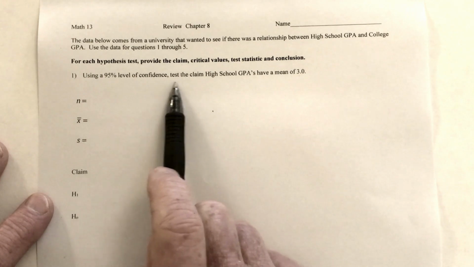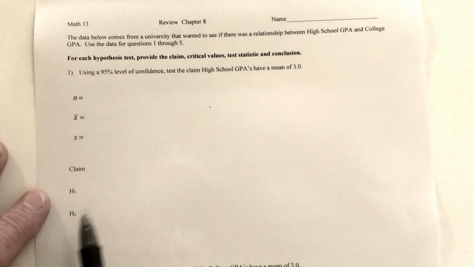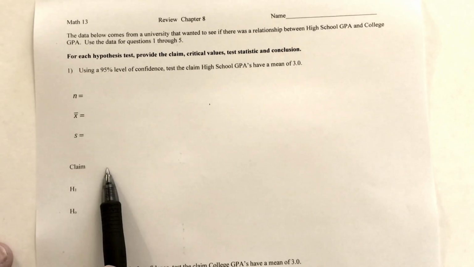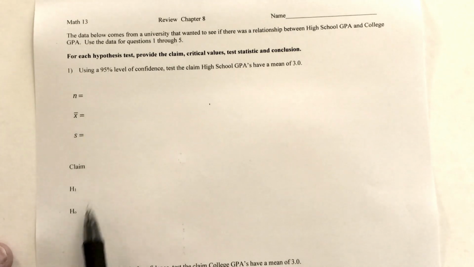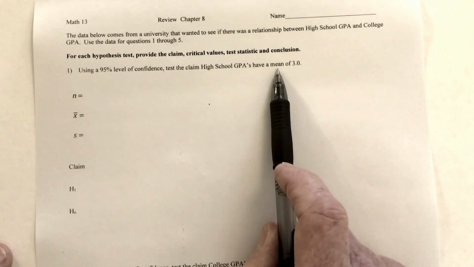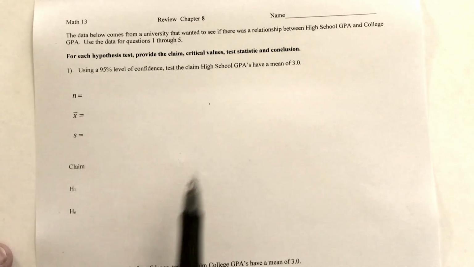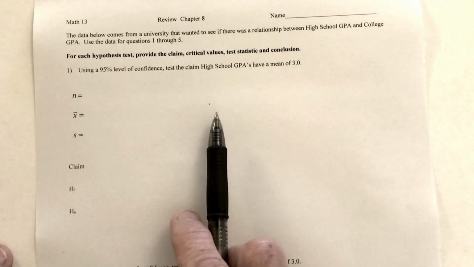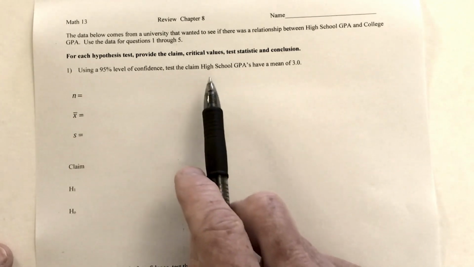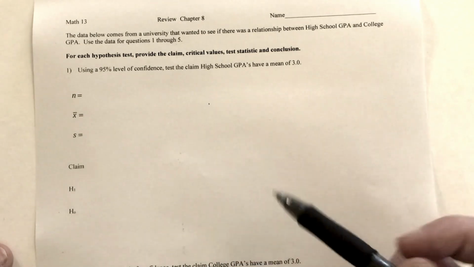So this one is test the claim that the high school GPAs have a mean of 3.0. So that means right here would be the claim that the mean equals 3.0, and then fill in the H1 and H sub O. And if you're not sure about hypothesis testing, right below where I put the link to this video, there's a link for hypothesis testing about the mean, and then also testing claims about the proportion, which is the second page of this review. So mostly on this one, I'm going to be talking about the data and just sketching the outline of hypothesis testing. You could use those other two videos for details about the hypothesis testing.